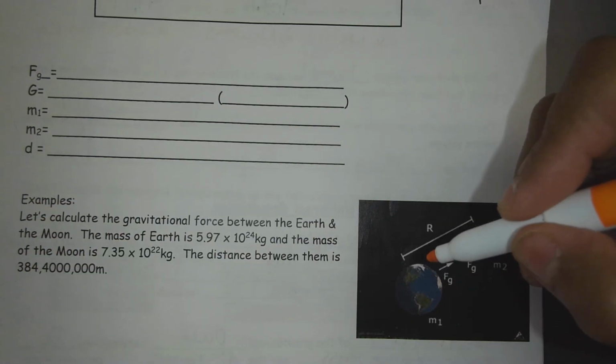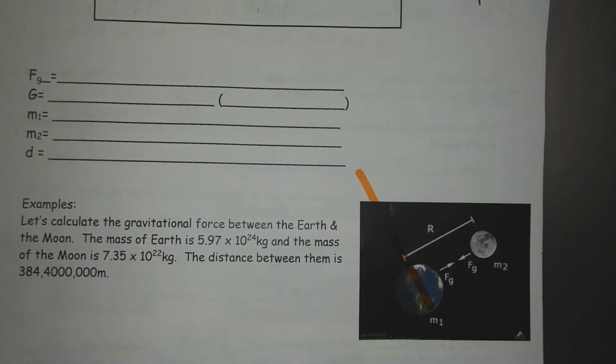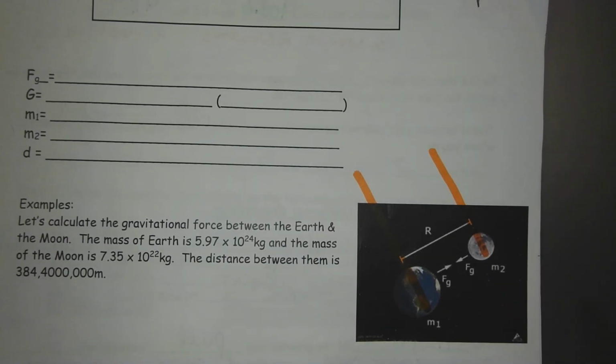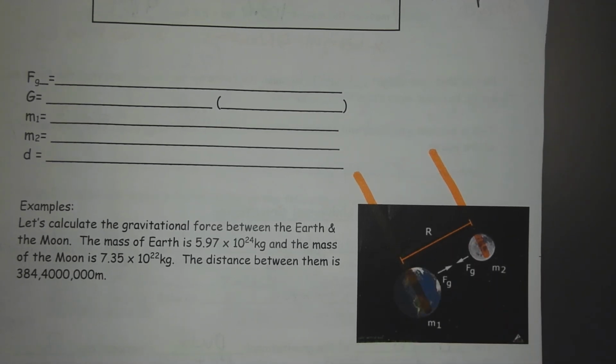You are going to measure with the ruler from the core or the center of that object to the core, center of that object. And that's where Newton came up with the R squared, radius. Or again, you can call it distance, but it's going to be from the center of this object to the center of that object.